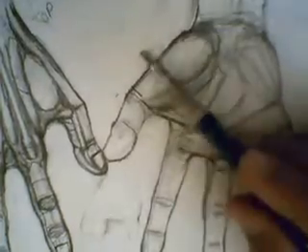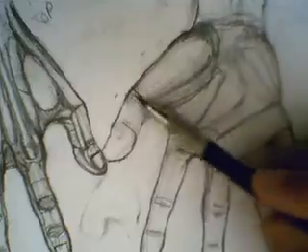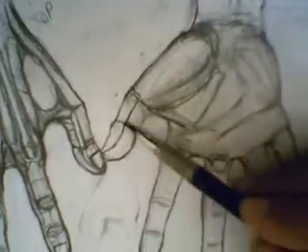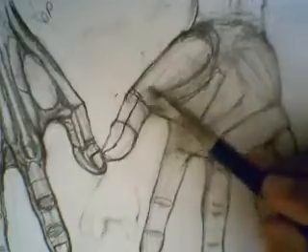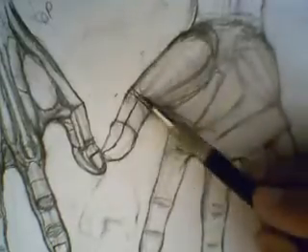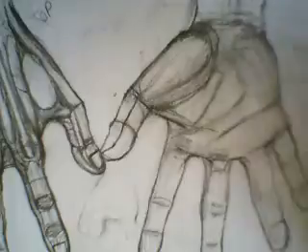Right, so if this thumb was out here, it would be all the way down there. Right. Then this is a plane over here, going like this. And planes over there.